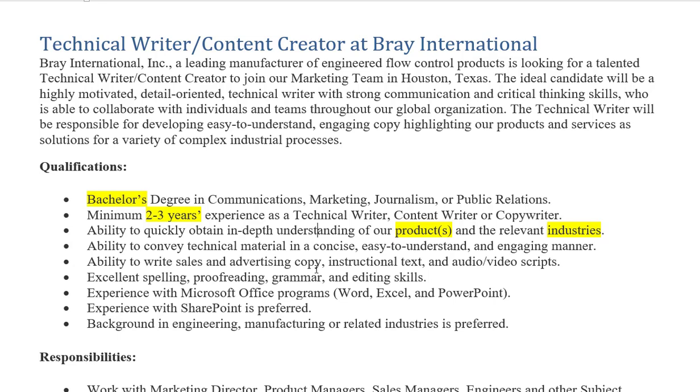So again, this is how you can analyze job ads. Each one of you needs to identify 3 job ads and conduct an analysis on them for your Employment Outlook report.